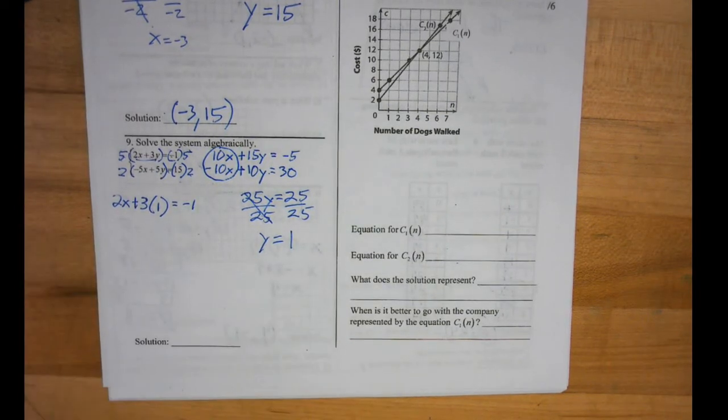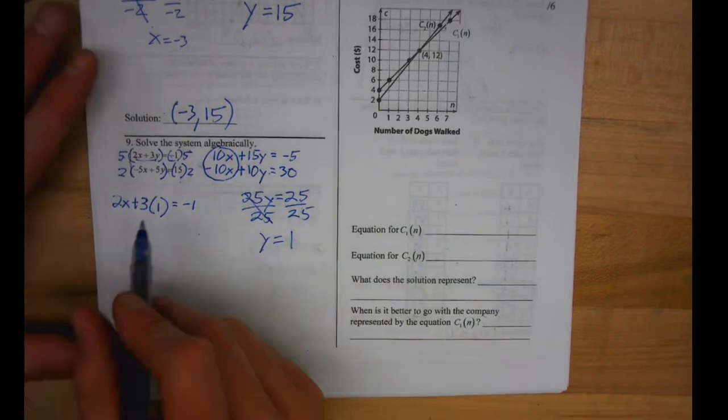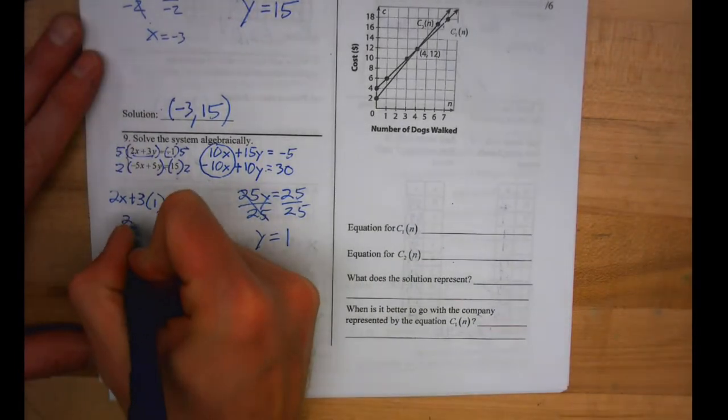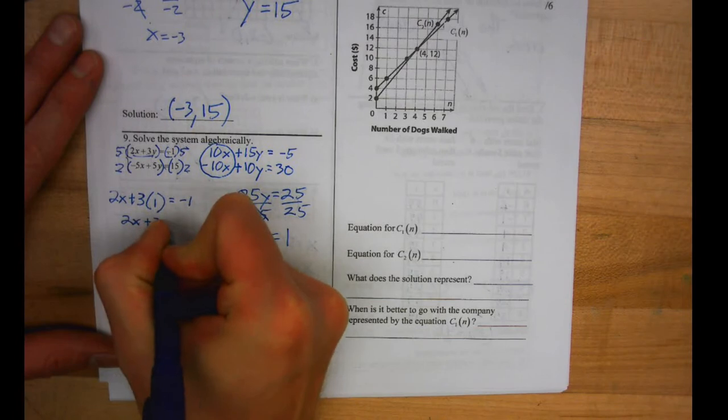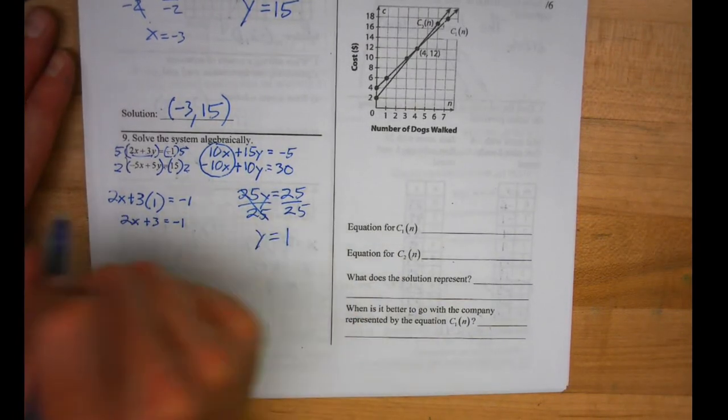Oh, there's the bell. Okay, so you have 2x plus 3 equals -1. I'm going to say bye to my TAs. Bye, TAs.